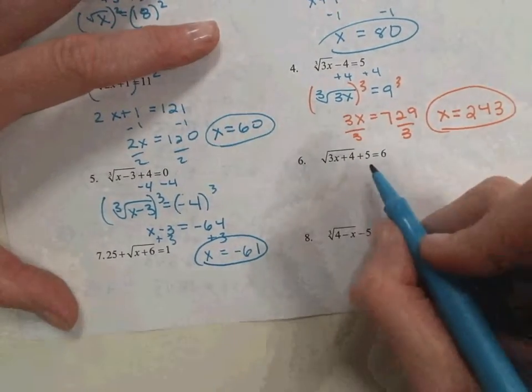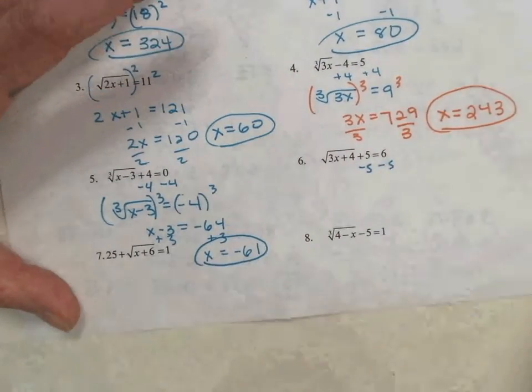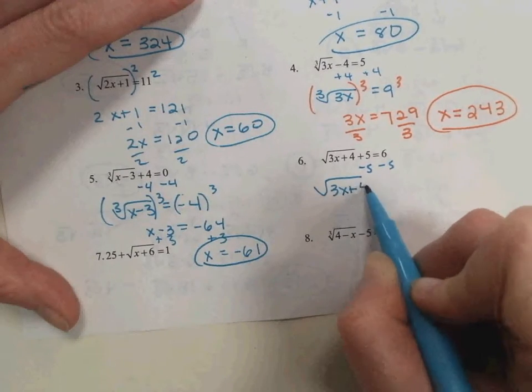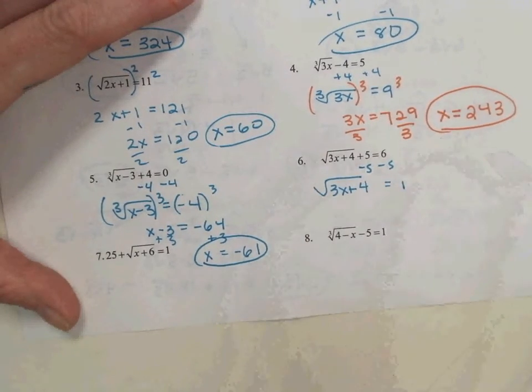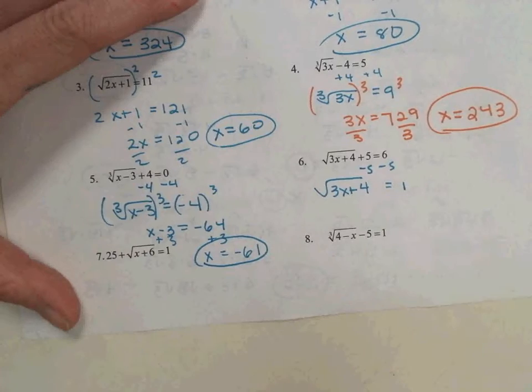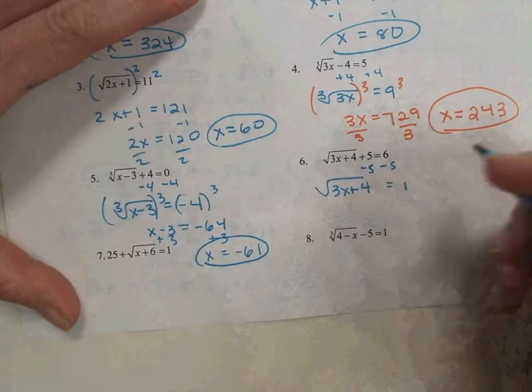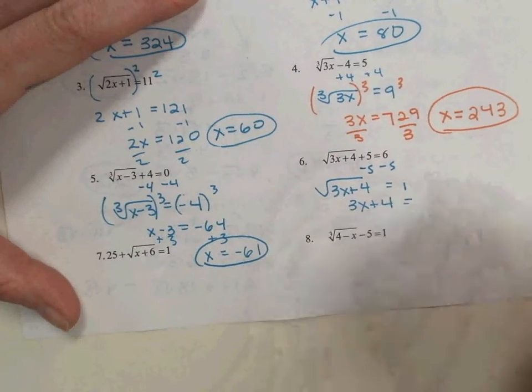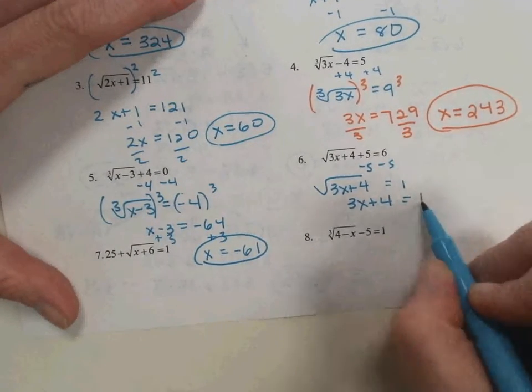Number 6, subtracting 5 from both sides. Square root of 3x plus 4 equals 1. Square both sides. Square of 1 is 1.